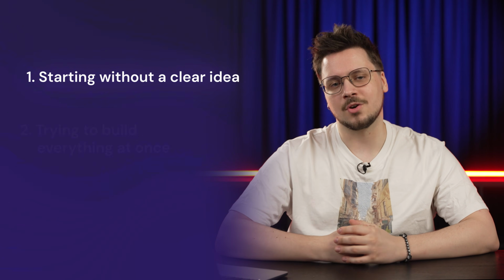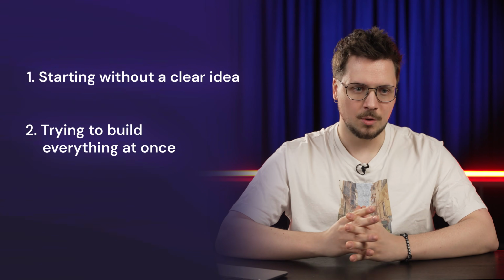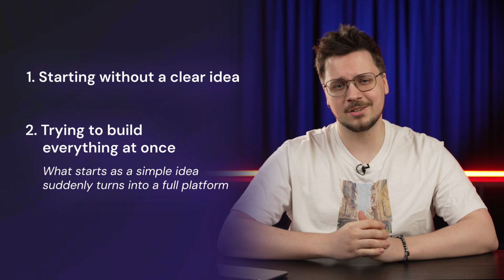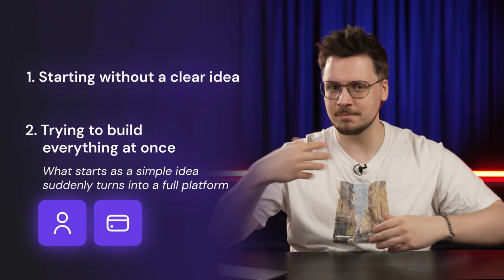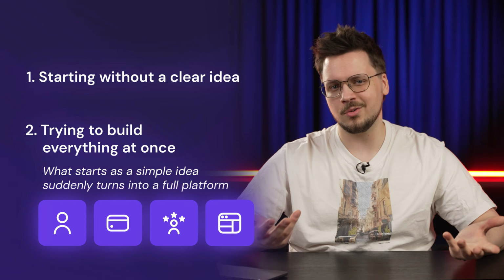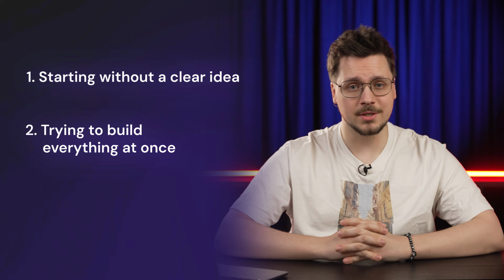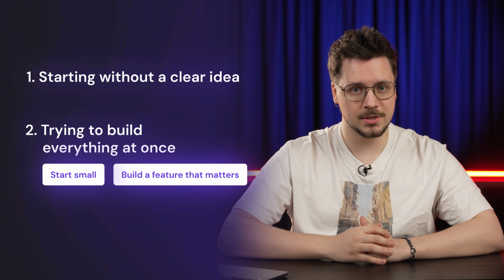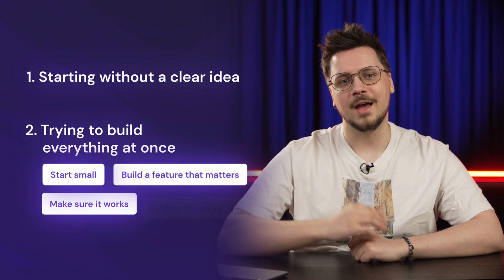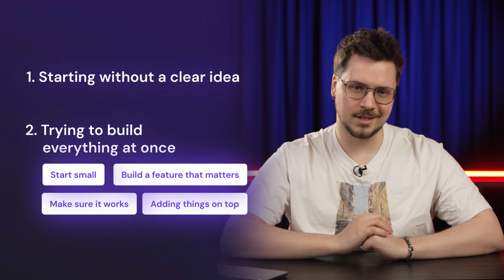Another big one is trying to build everything at once. What starts as a simple idea suddenly turns into a full platform with user accounts, payments, messaging, reviews, and now the whole thing is just way more complicated than it needs to be. The better approach is to start small, build the one feature that actually matters, make sure it actually works, and only then start adding things on top.